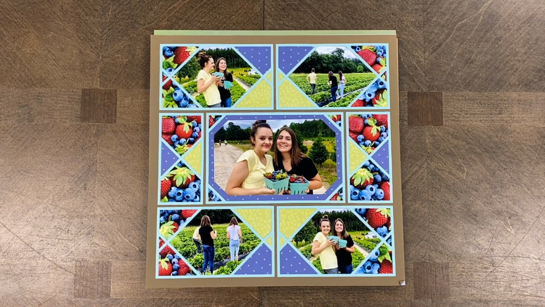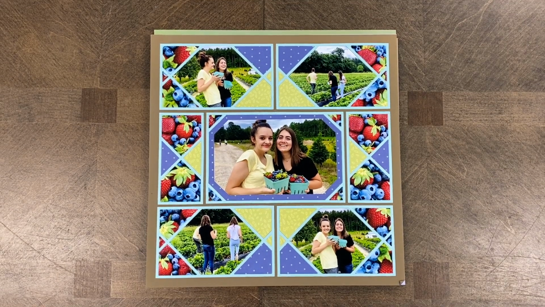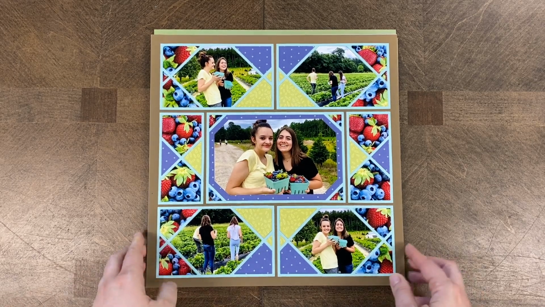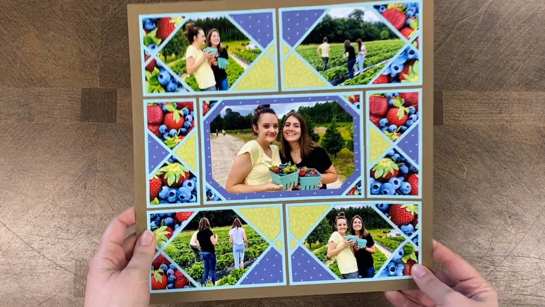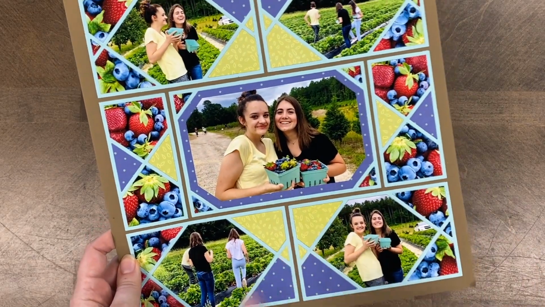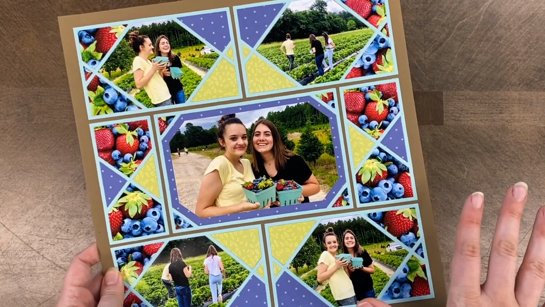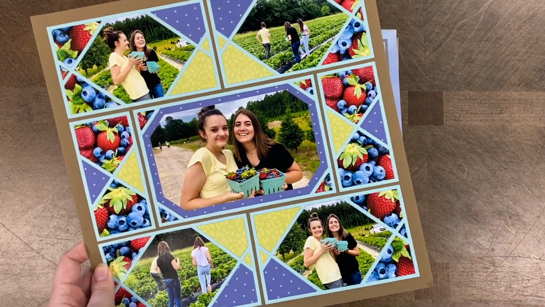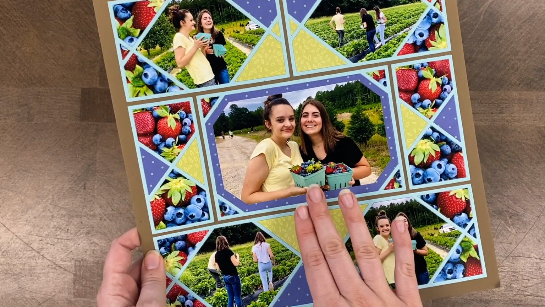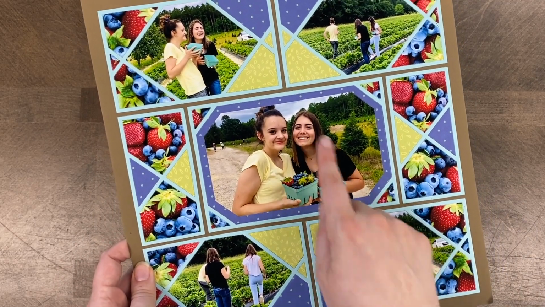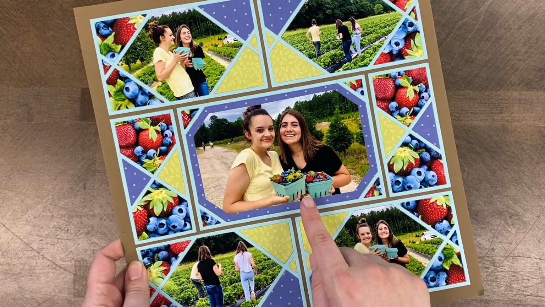All right, next I'm going to show you some ideas from when you're at a place like a U-Pick farm. It's a great opportunity to get these photos, and here they're clearly picking strawberries and blueberries, and I just love these photos. You just want to eat these strawberries and blueberries. You wish you could pick them off this layout. And it really, again, helps tell the story. And you can see in the picture here, that's what they're holding.